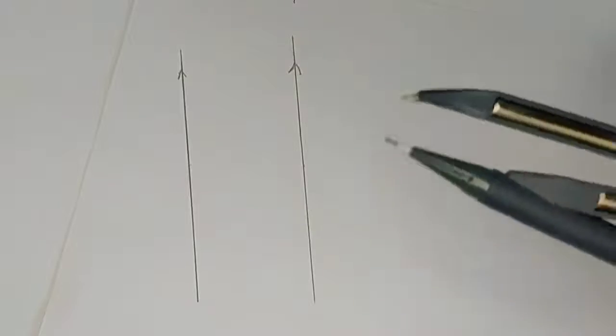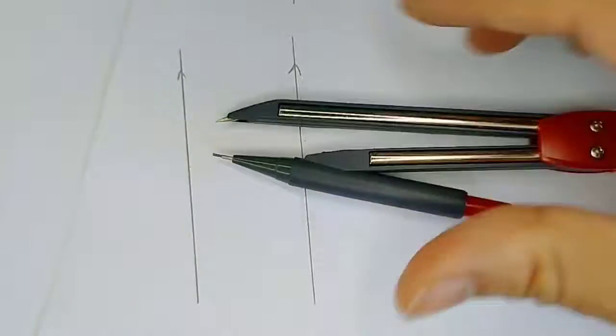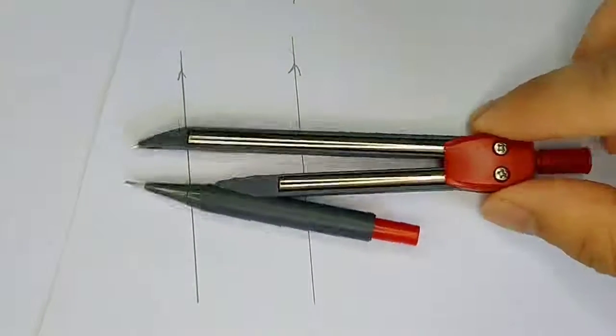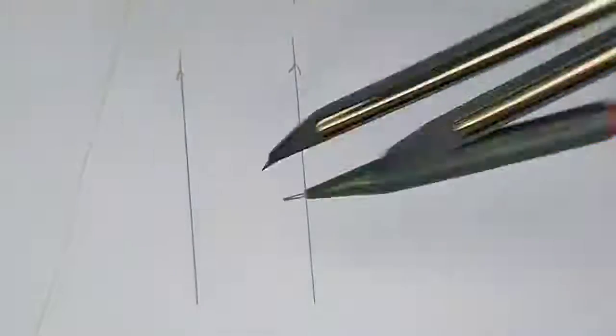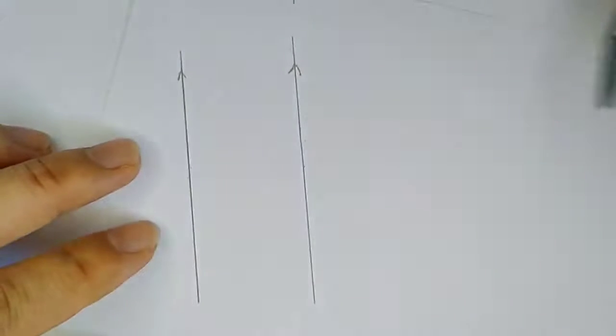Okay, next, in order to do that, you're going to need this tool. It's a compass. Okay, you know it already.